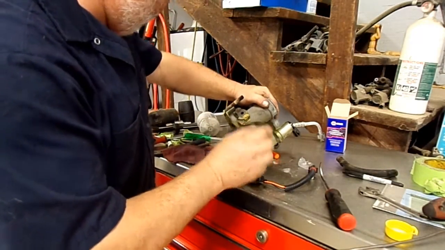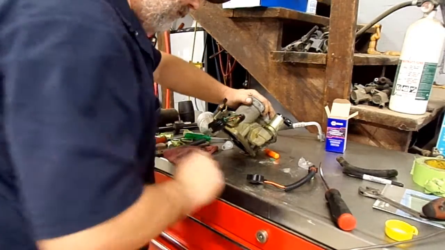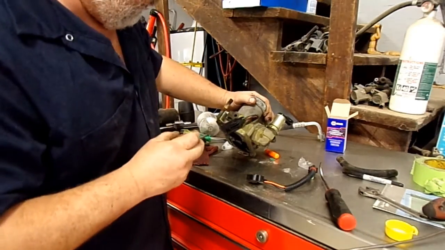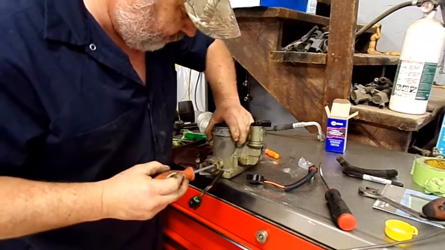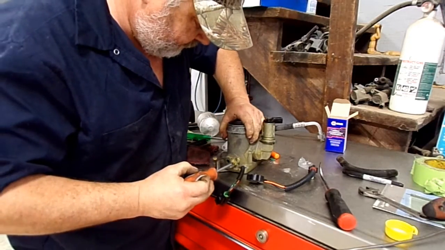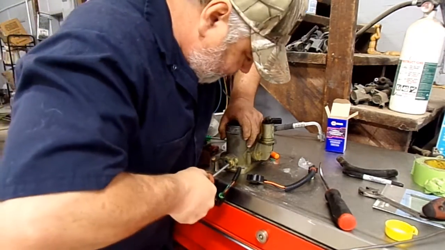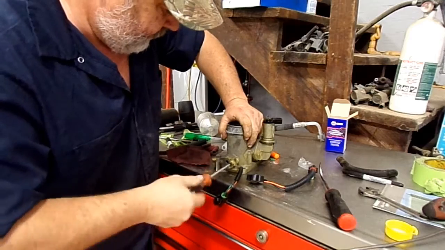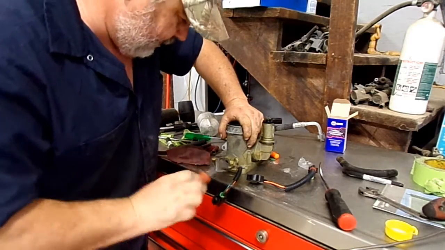Alrighty. Feel the screwdriver. I hope these break free and don't break off. So far, so good.